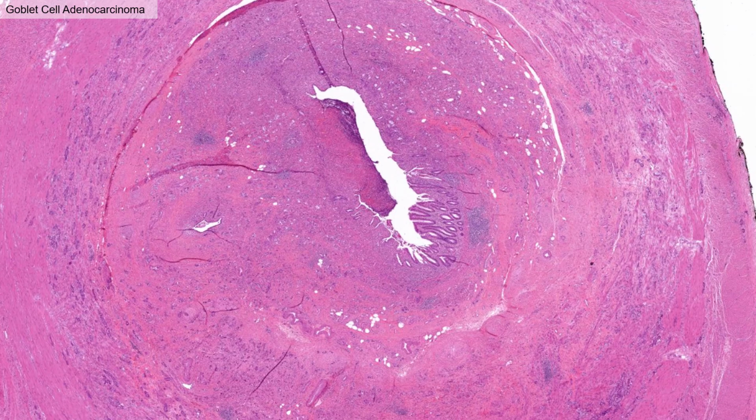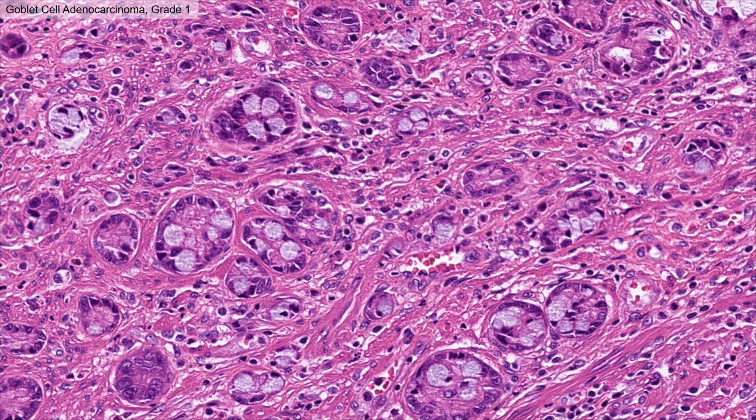Here is a very low magnification picture of a goblet cell adenocarcinoma. At this magnification, we can appreciate that there are tubules that are diffusely infiltrating the wall of the appendix. At higher magnification, we can appreciate the low-grade histologic pattern consisting of these nests or tubules that are lined by goblet cells. Since this comprised the whole neoplasm in this case, this was considered goblet cell adenocarcinoma grade 1.